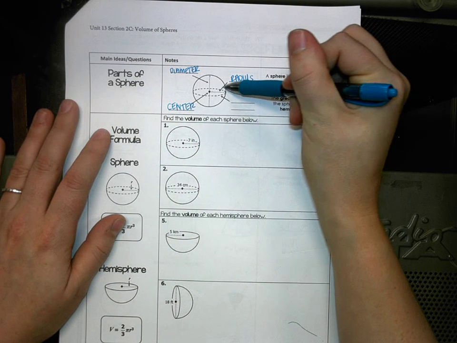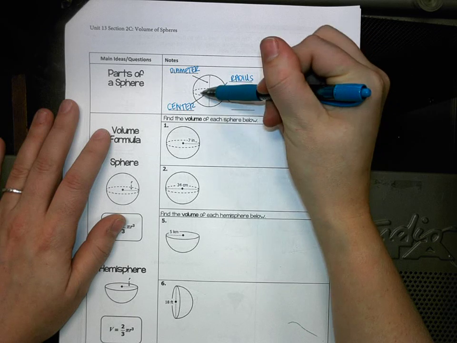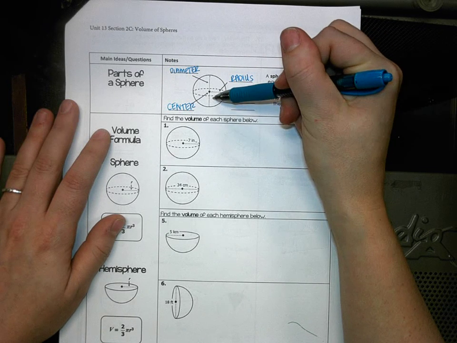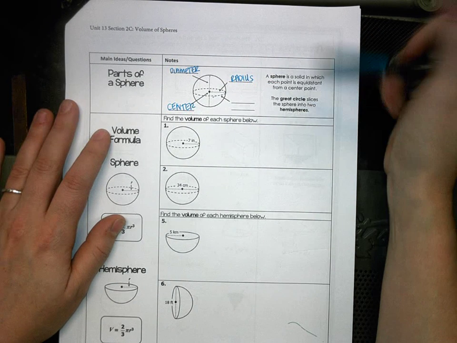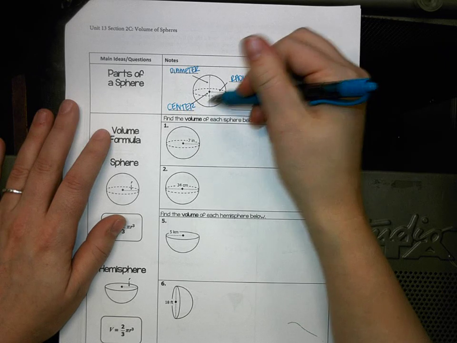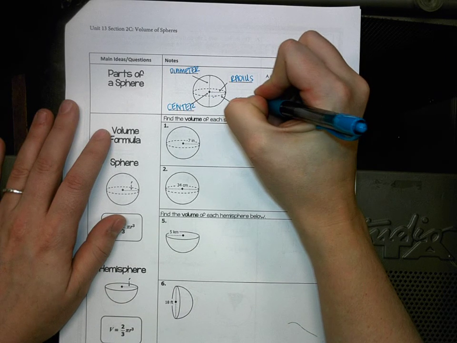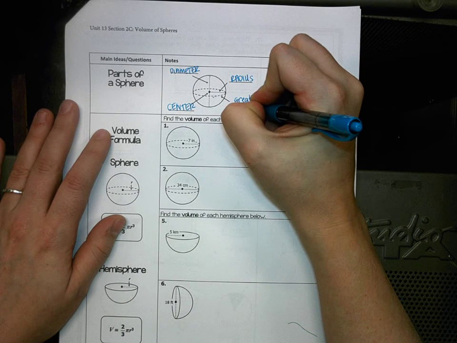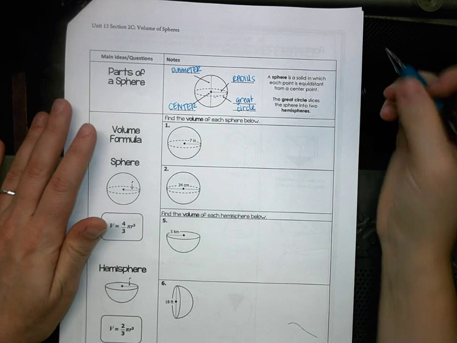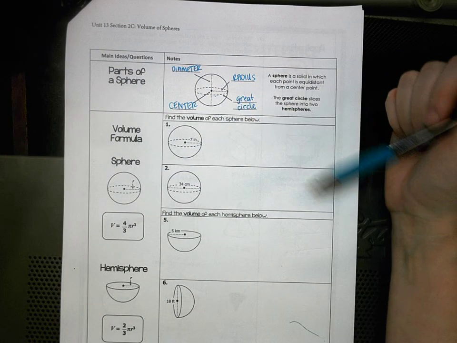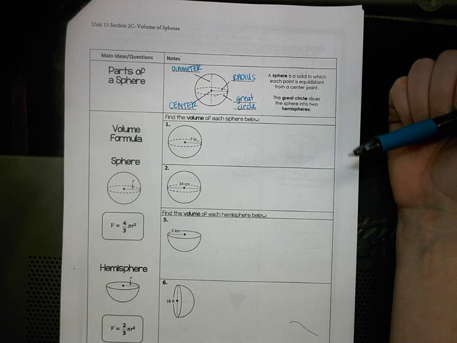And then this circle around would be our circumference. But if it's straight in the middle, that's called the great circle. It slices it into 2 hemispheres. So it has to be in the very middle to be the great circle.